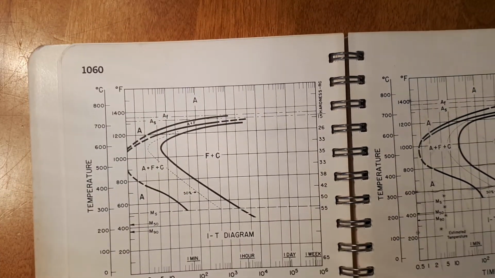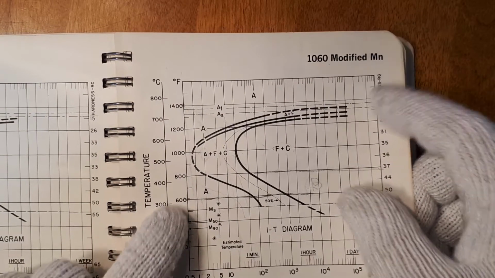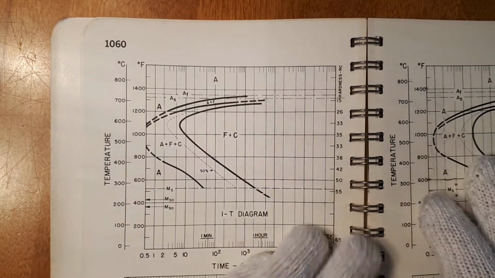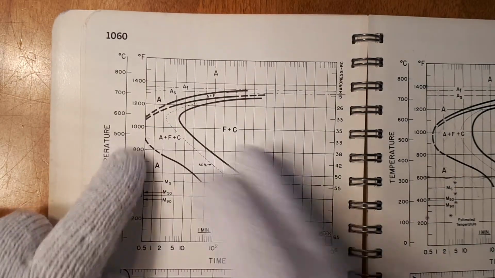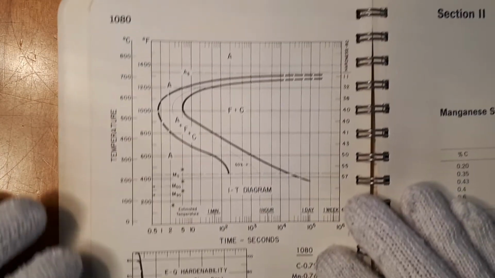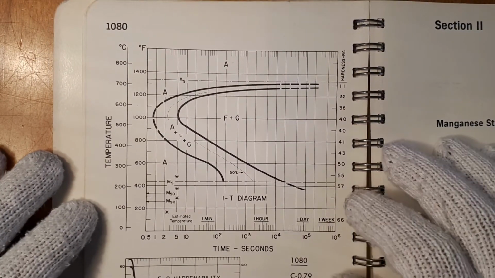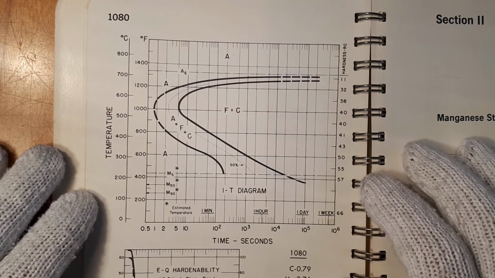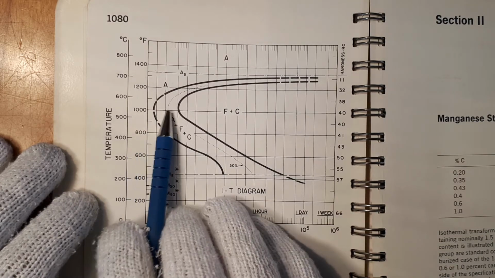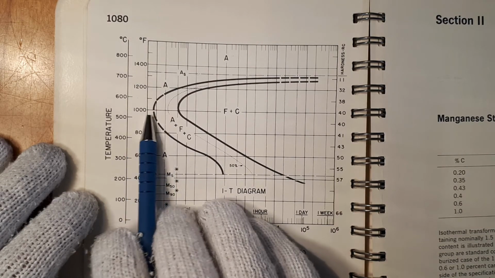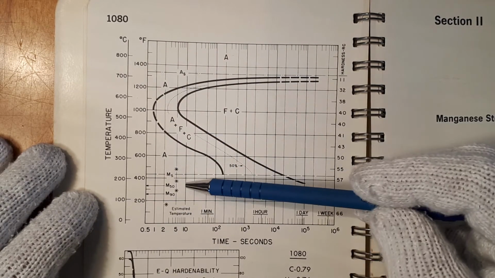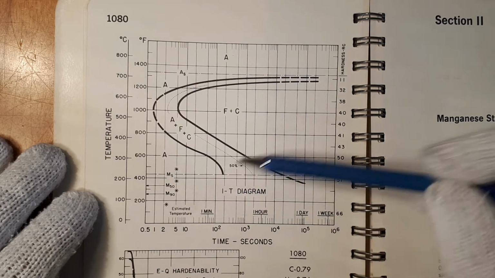As we go higher in carbon, here is 1060 with manganese. Again, alloying elements have a tendency to push the nose of the curve to the right. Adding carbon will also push the nose of the curve to the right till eventually we get to the more common IT diagram, which is typically used for introduction purposes, the 1080. The eutectoid steel. So the greater the carbon content, the more the nose of the curve is pushed to the right, allowing us the ability then to do a complete quench and form 100% martensite with a little bit of retained austenite.